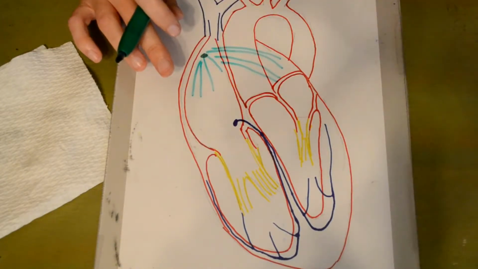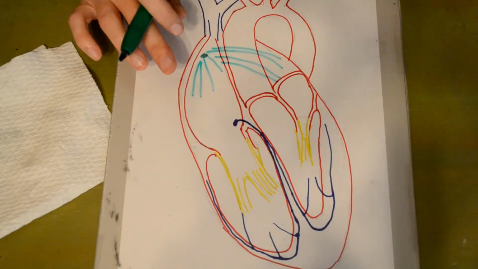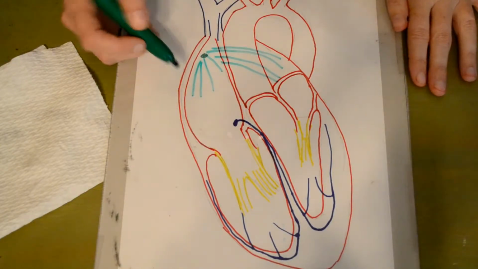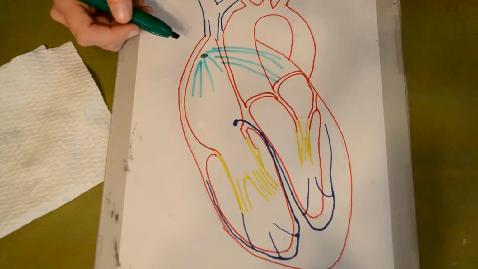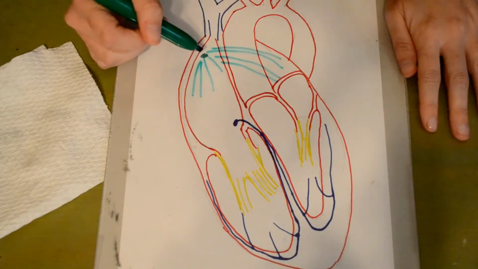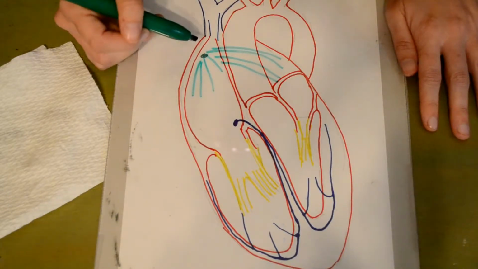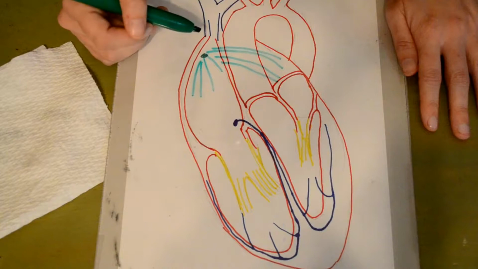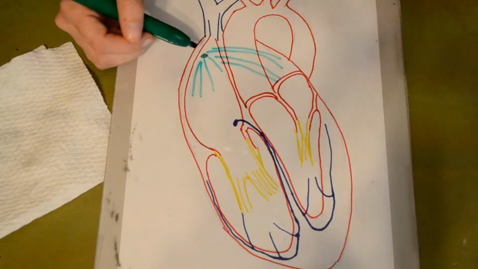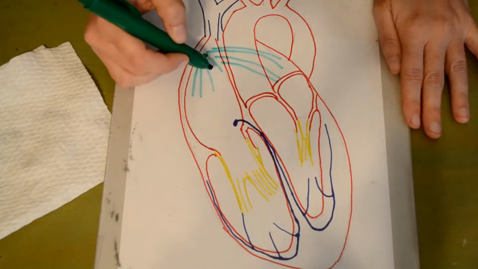This only happens because of what are called gap junctions. It is basically a tunnel between each cell, so an action potential can move from cell to cell very quickly. So you have this action potential moving along the myocardium. It is depolarizing the myocardium and causing a contraction of the atria.